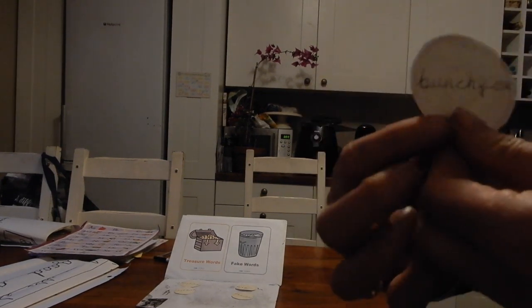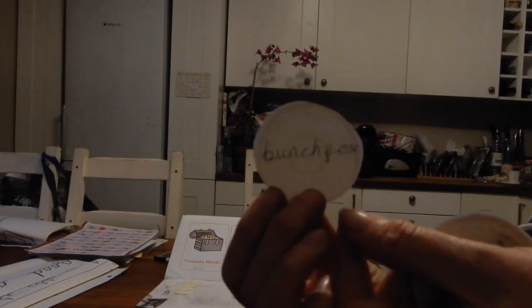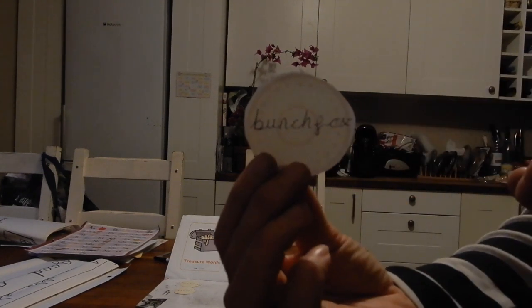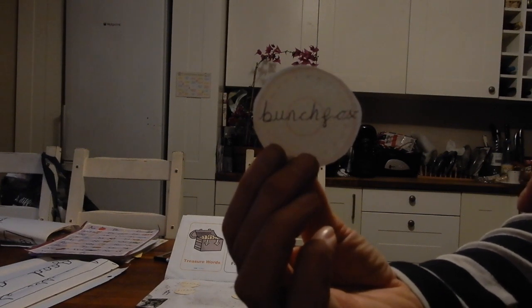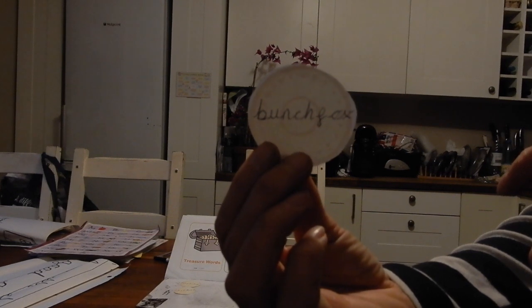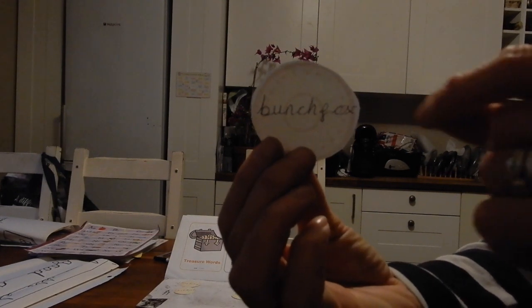Right, let's try this one. Two syllables again. Okay, let's cover up the second syllable. Look at the first part. Actually, have a good look at it first if you want to read it yourself. You can pause the video, which is a very good idea. And a friend of mine was doing that this week and did a marvellous job of doing it.